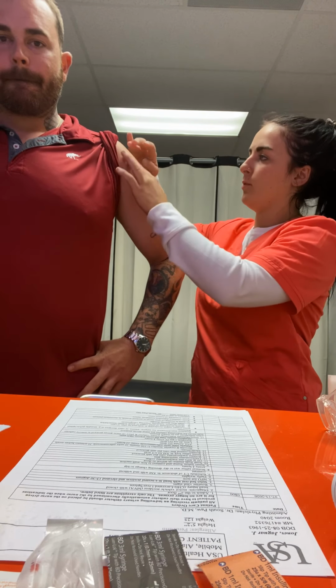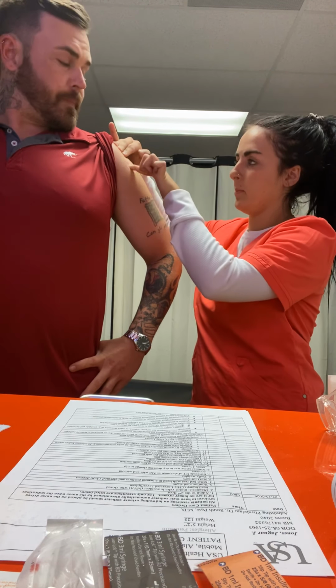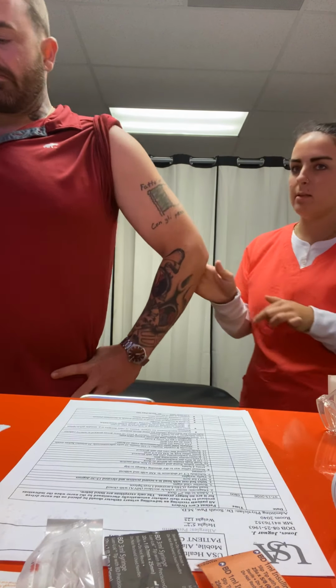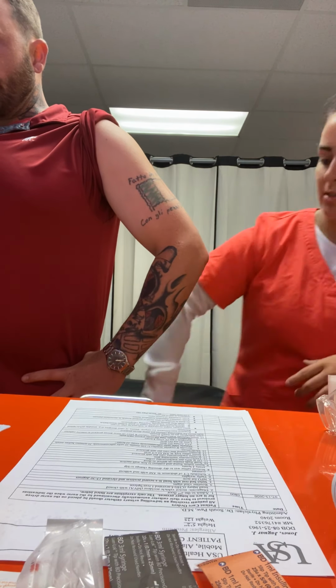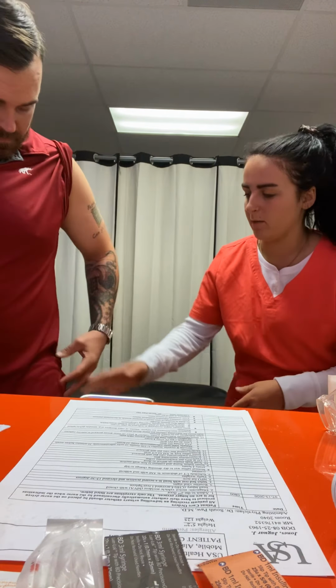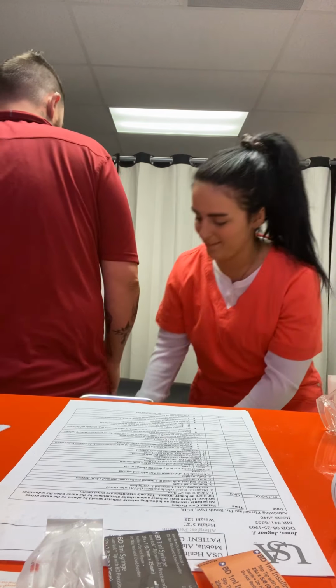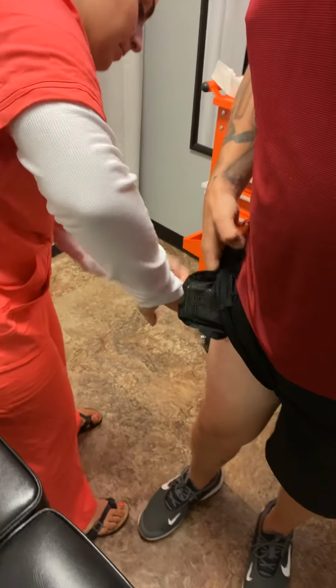I'm going to do the deltoid, which is 3 fingers, about right here. All right, so now I'm going to do the vastus lateralis, which is, you'll have to turn that way. Which way? Turn back that way. This way? Turn this way. Okay. All right, and I'm going to move my phone so you can see me do these. Would you like me to hold it for you? Yeah. Okay. All right, so it's mid-thigh.